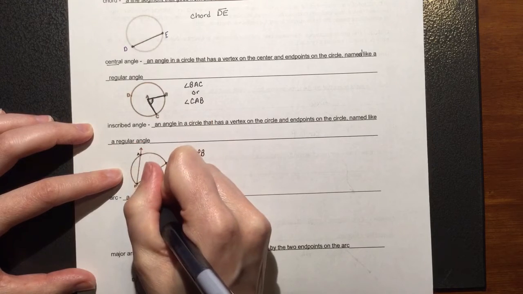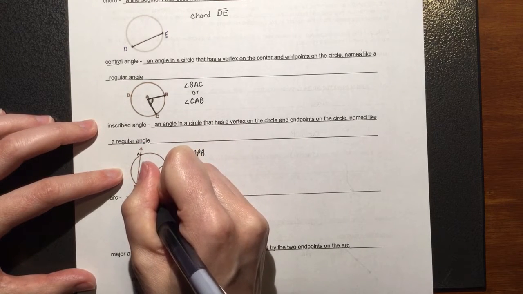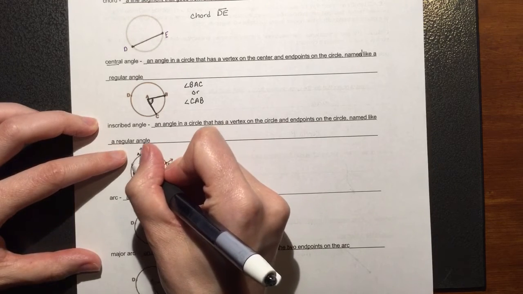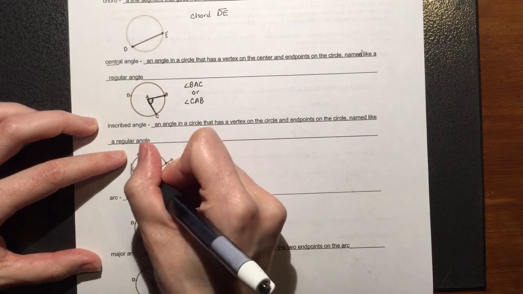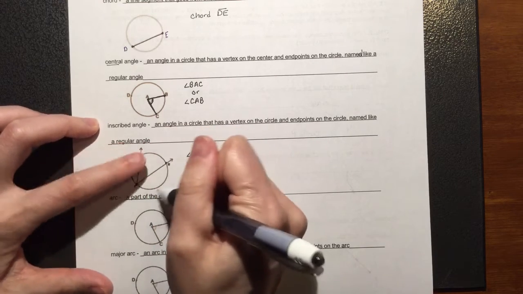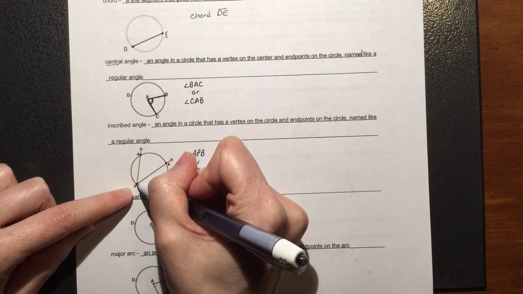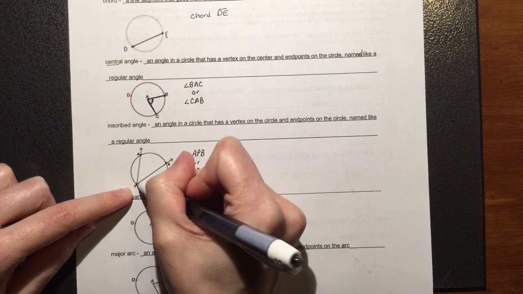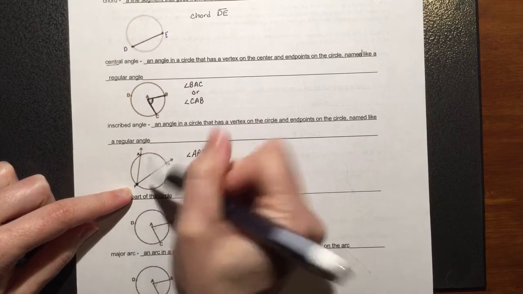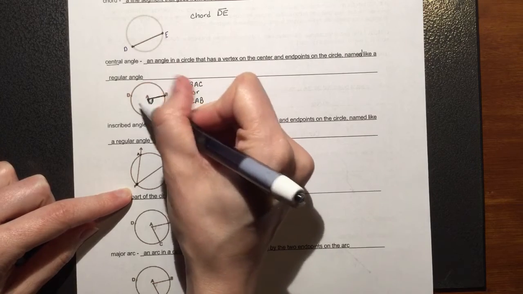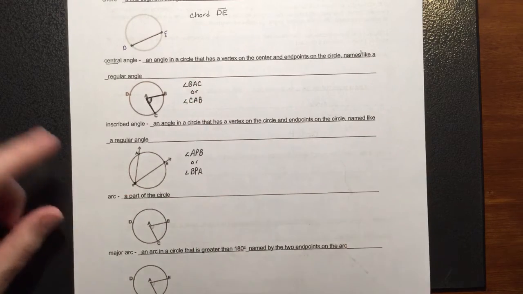And again, this is an inscribed angle because it's got a point on the circle. And it doesn't matter where it is. It could be up here with these endpoints, it could be all the way down there. You can move the endpoints wherever you want. The big thing is, for an inscribed angle the vertex has to be on the circle, it's got to touch that circle. A central angle has to be on the center. Anywhere in between is something we're not working with yet.